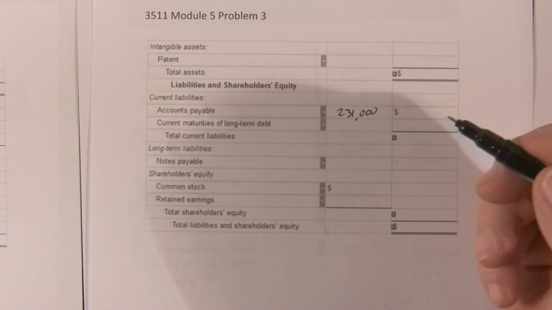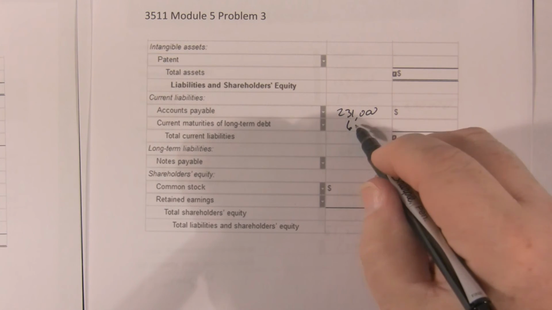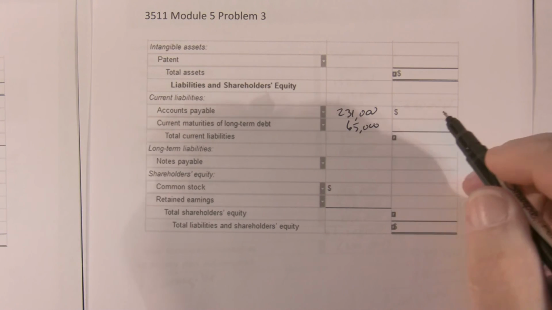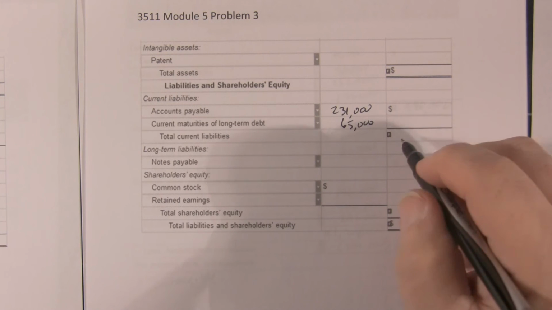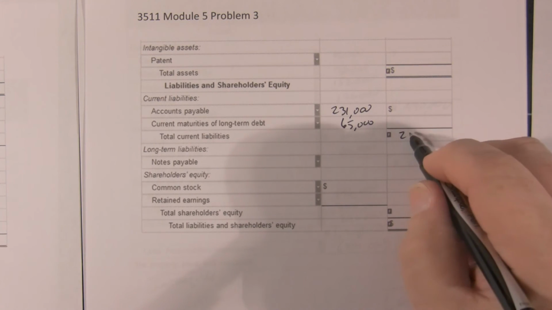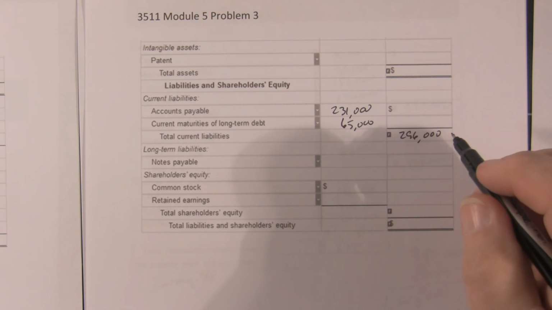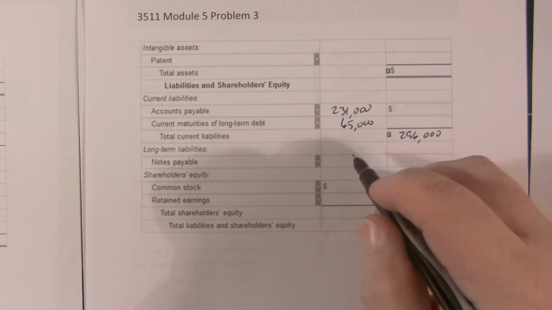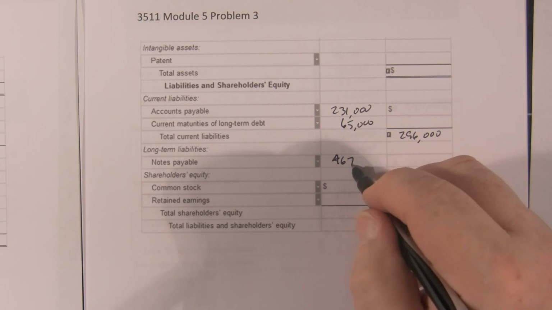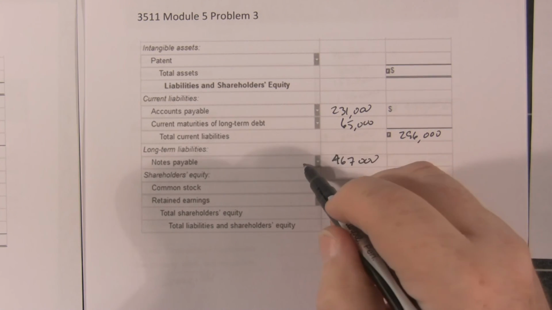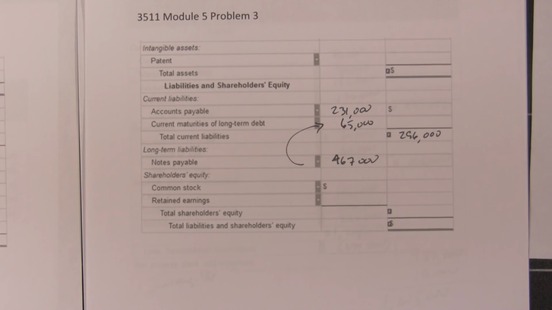Remember, we had to figure out how much of those notes were going to be paid now. 65,000, that makes it a current liability. So our total current liabilities are 296,000. Our long-term liabilities is 467, because you remember we recharacterized 65,000 to current.